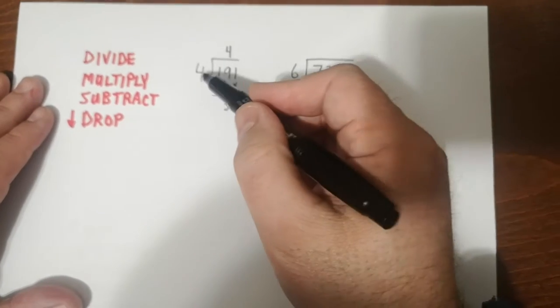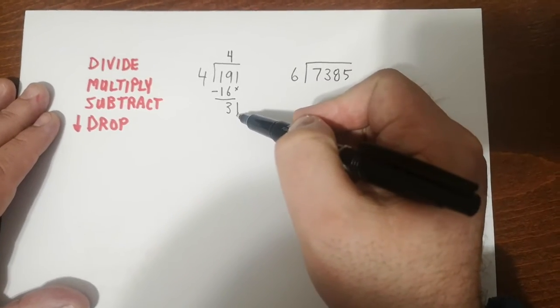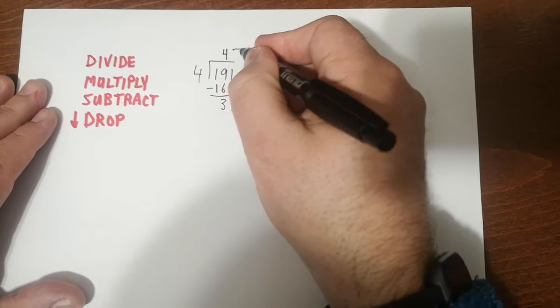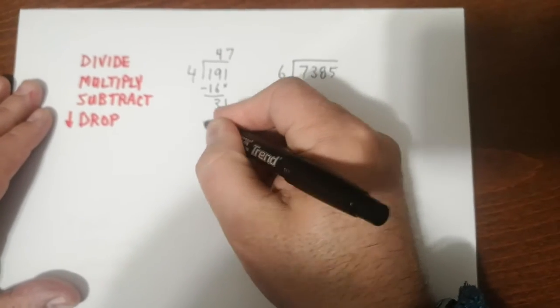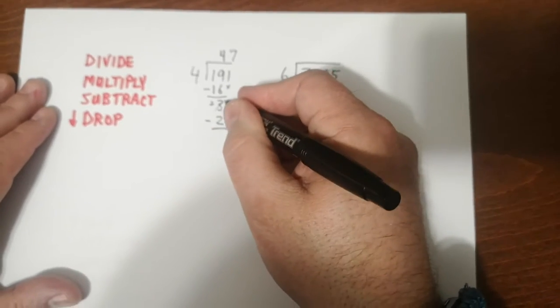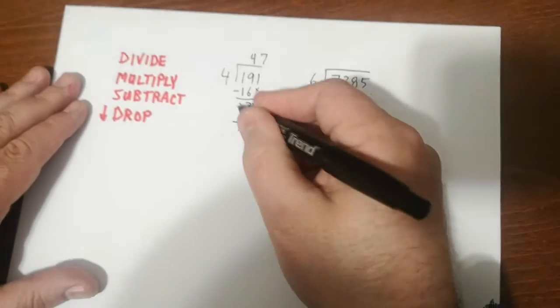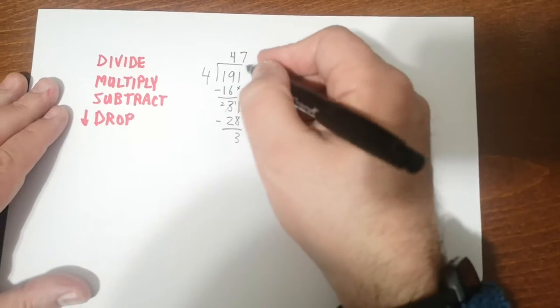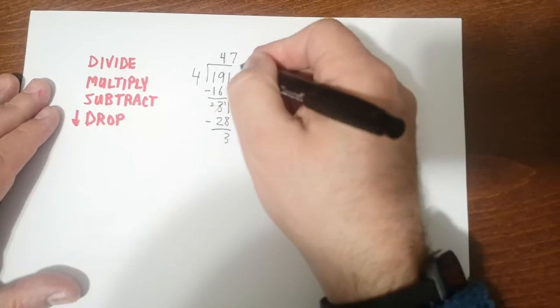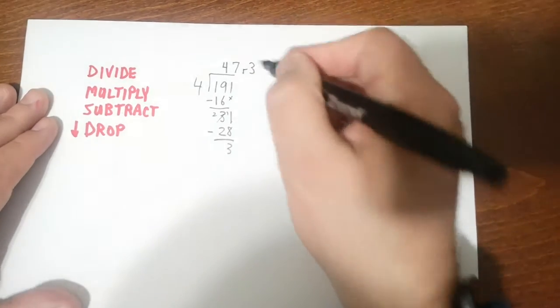Okay, now I'm wondering how many groups of 4 are in 31. Well, there are 7. 7 times 4 is 28. And I subtract. And 11 take away 8 is 3, and 2 minus 2 is nothing. Okay, well, this has been a short question. This 3 here is now my remainder. There's nothing more to bring down.